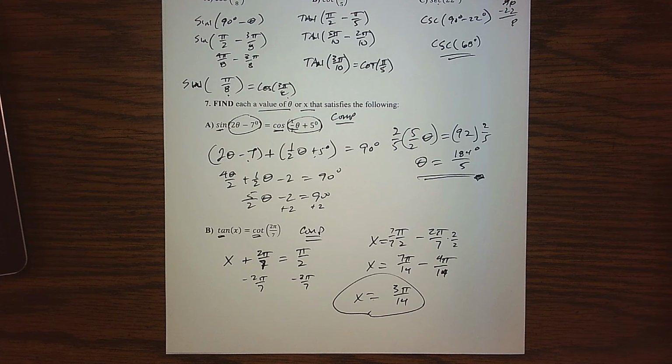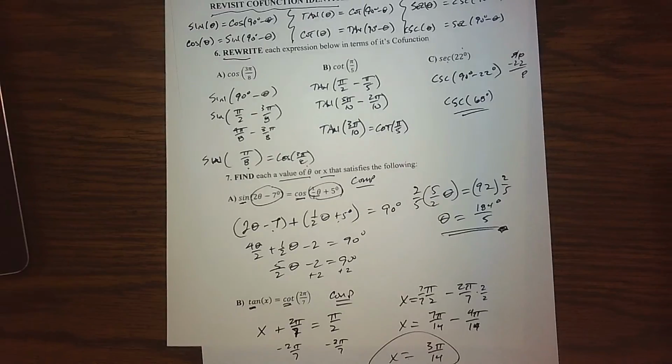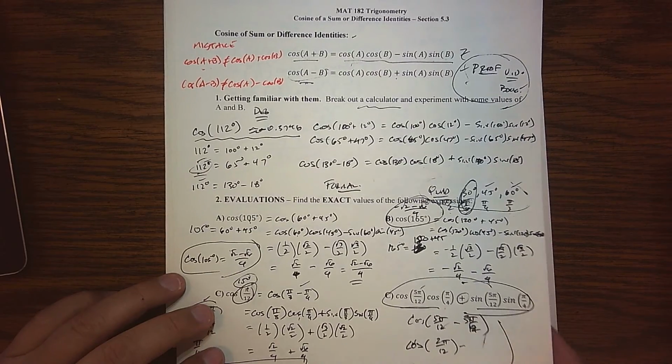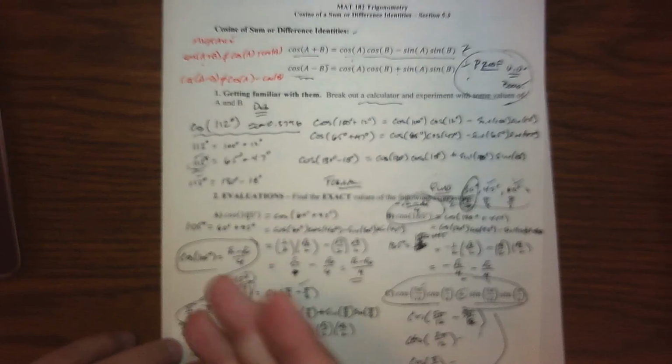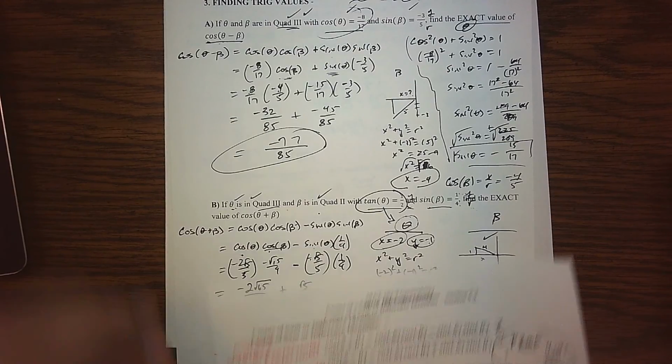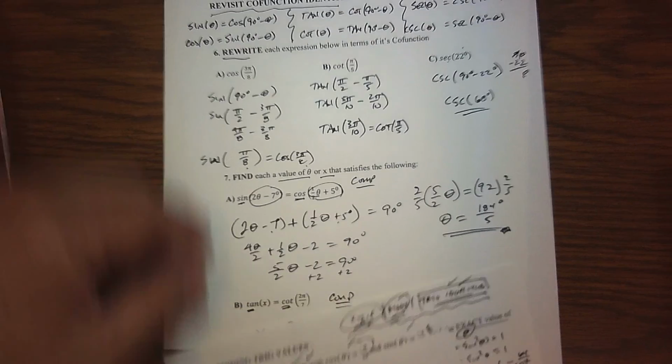But that also wraps up section 5.3, where we're talking about our new identities, right? We're talking about our cosine of a sum and a difference. There they are, and we basically went through, we did some evaluations with them. We did some simplifications, we found some exact values, and we proved some identities and did a lot of work.